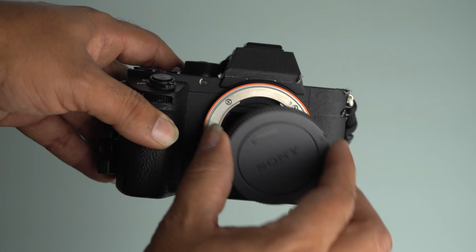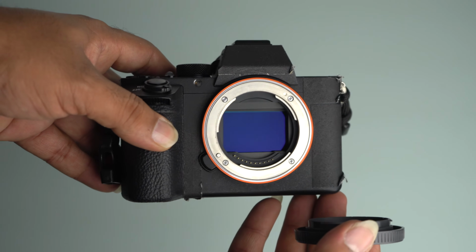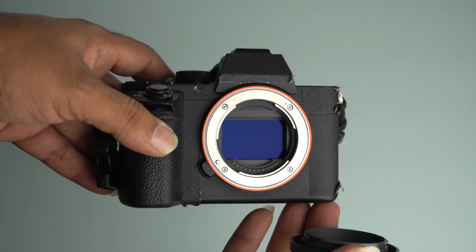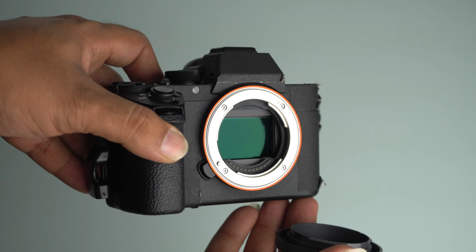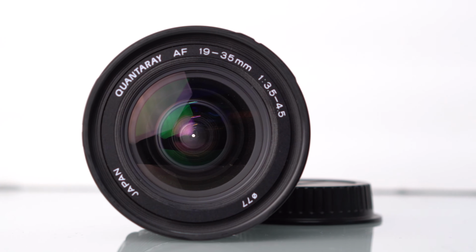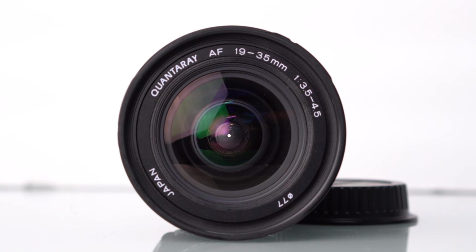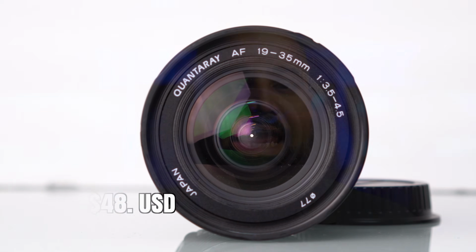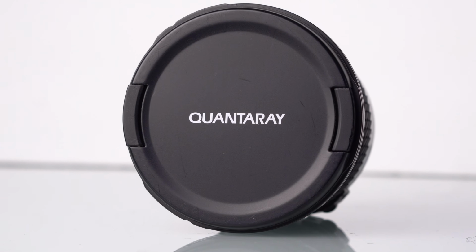But dropping $900 to test to see if I like a focal length was not something that I was up to doing. So I took it as a challenge to see if I can find an alternative to the 20mm lens. I was able to find the Quantaray 19 to 35mm f3.5 to 4.5 on eBay for $48. And yes, you heard correctly, Quantaray.